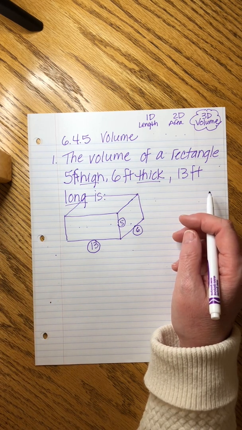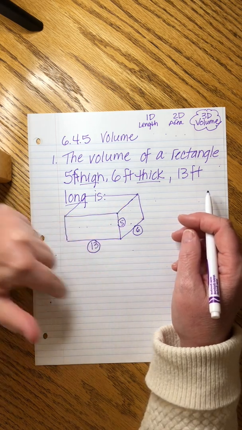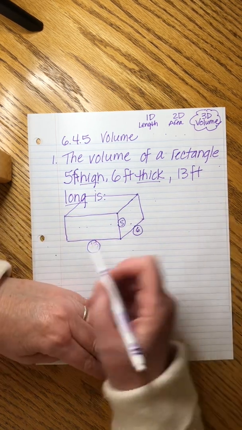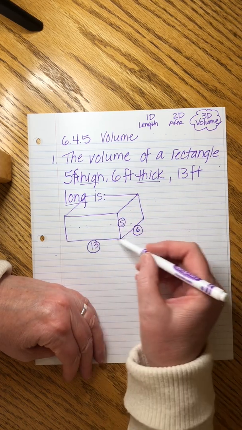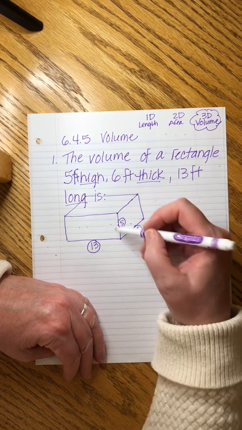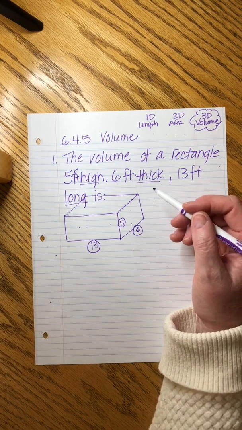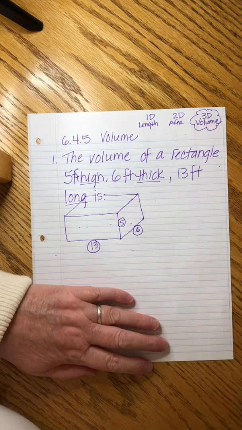The other disclaimer I always put on my figures, and you should too, is they may not be proportional. This one turned out pretty well. This one looks kind of proportional to that. This one's a little bit bigger than that. It doesn't have to be perfect is what I'm saying. Try to make it the best you can, but don't worry about it.